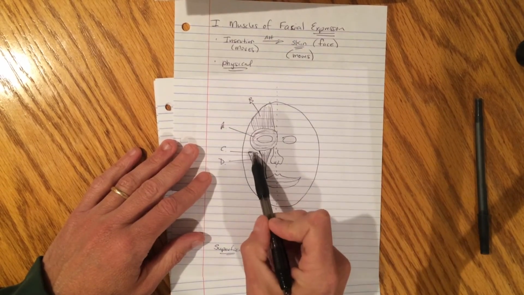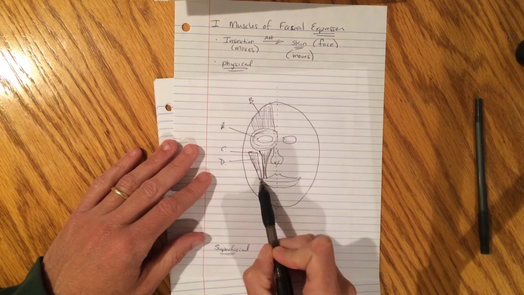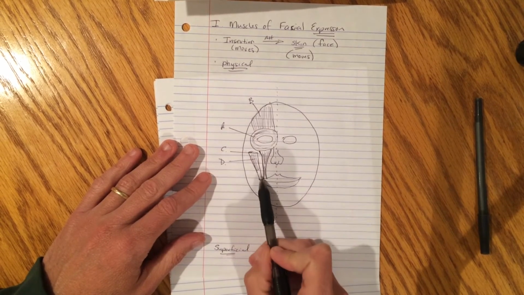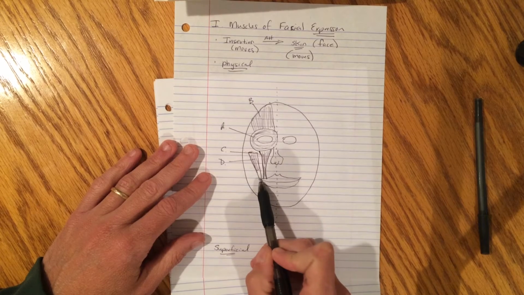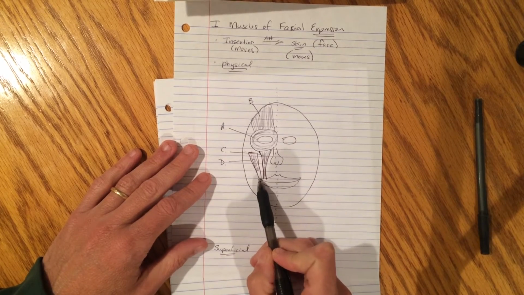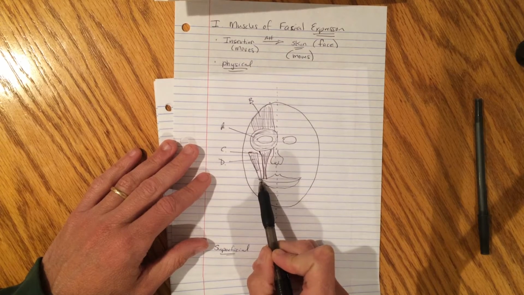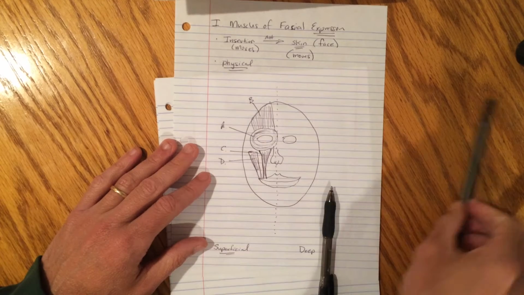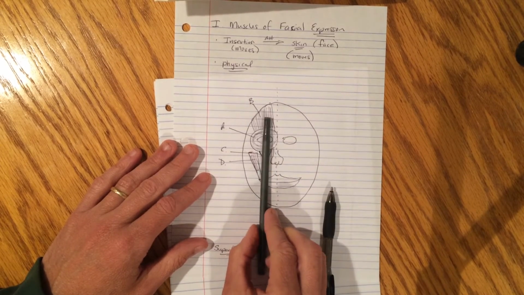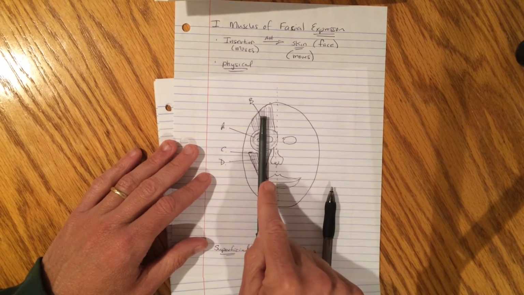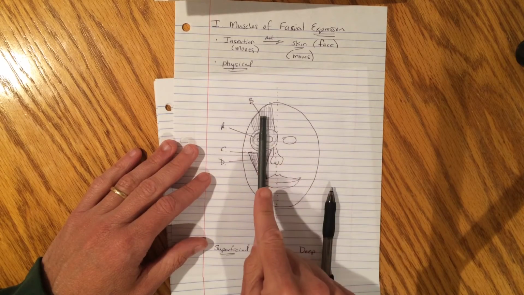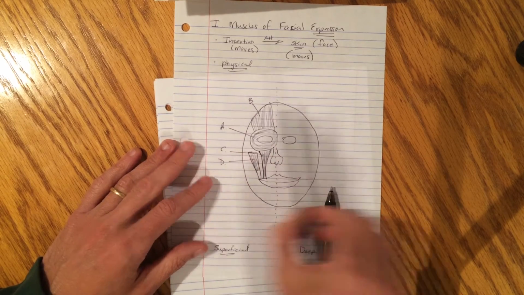Now, if you look at this picture, here's the origin, there's the insertion. The anchor doesn't move, insertion moves. The insertion can only go to the anchor, to the origin. So when that happens, the outside corner of the mouth is going that way. So if I bring in this other pen, there's vertical. So the lip is not just going straight up, it's going up and out at the same time.